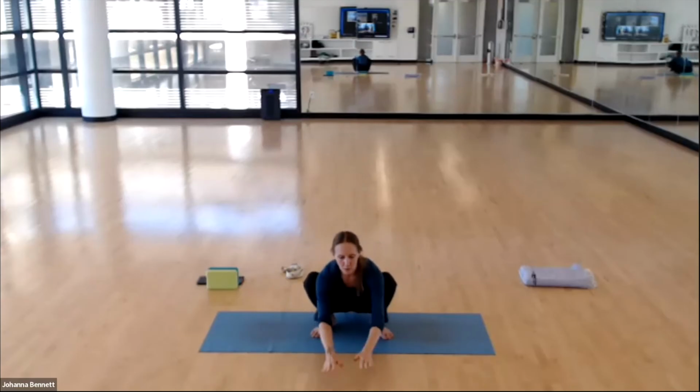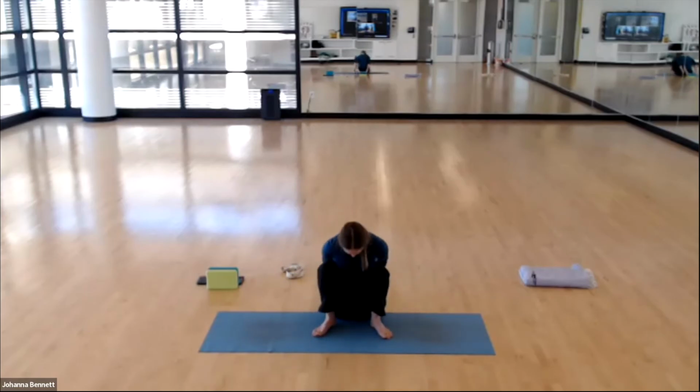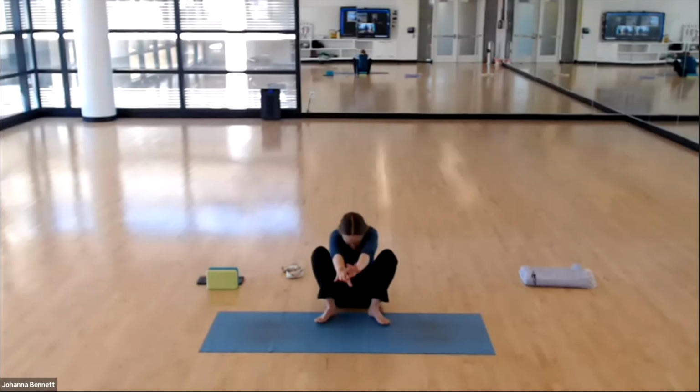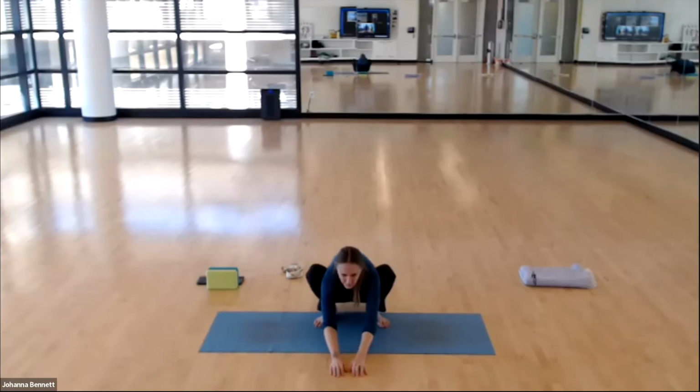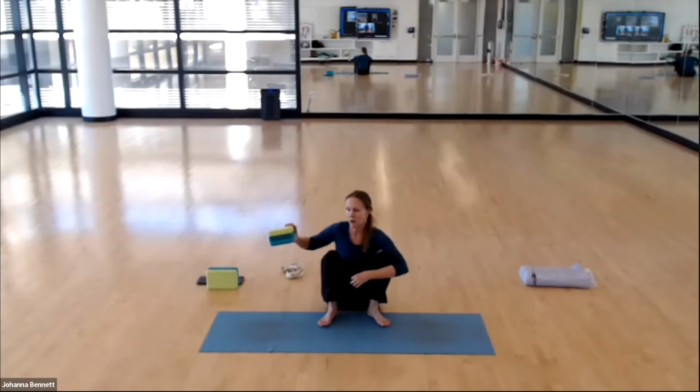Good. And now walk your hands forward, everybody. Pull them down. Good, stretch the back and stretch the hips. Do your best to fold anyway. Good, let's look up now. And then now slowly bring your hips down to the floor so you can come off the block or you can stay on the block.